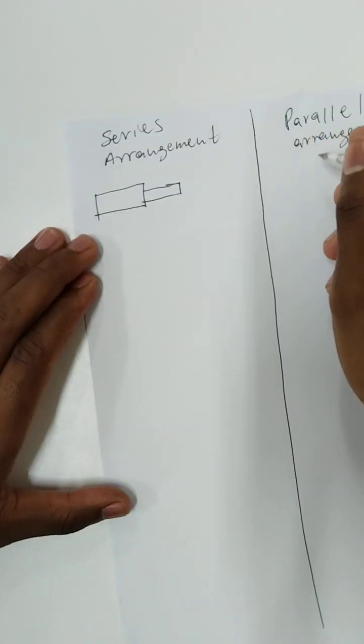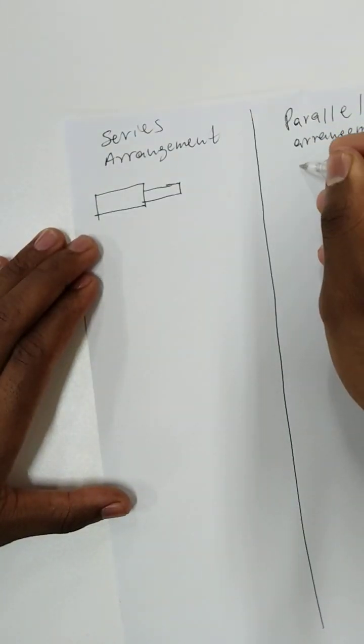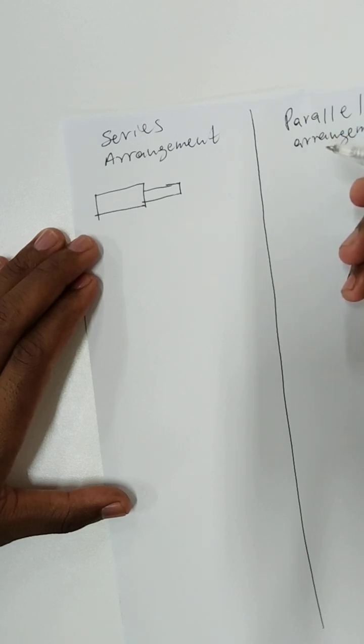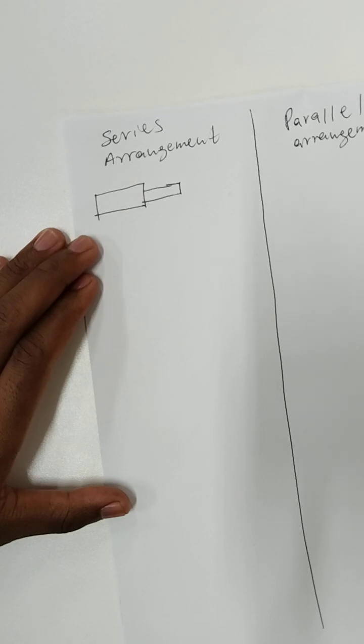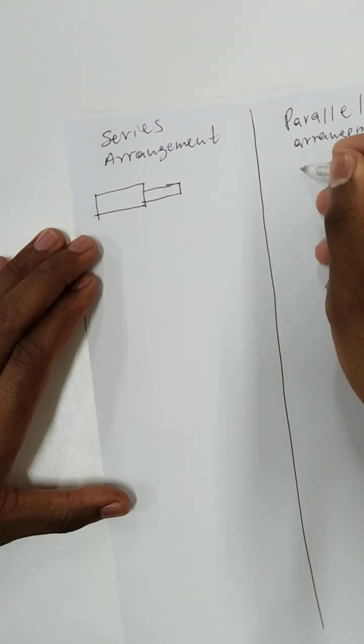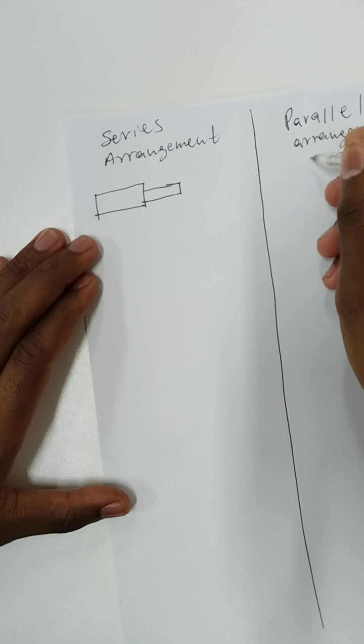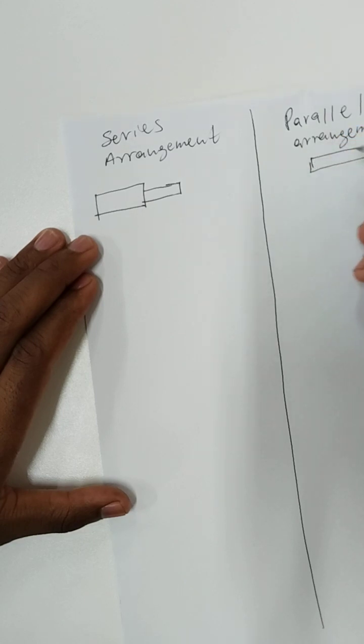And then parallel, we've actually got three scenarios. The first one, maybe you can have a certain material fixed to another material like this.